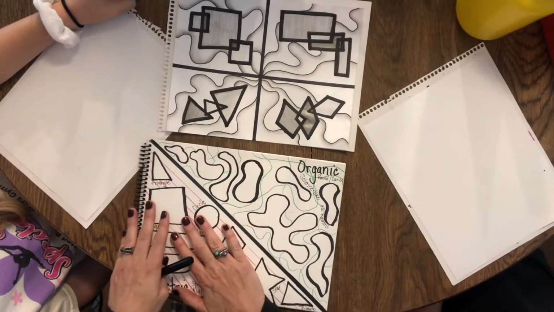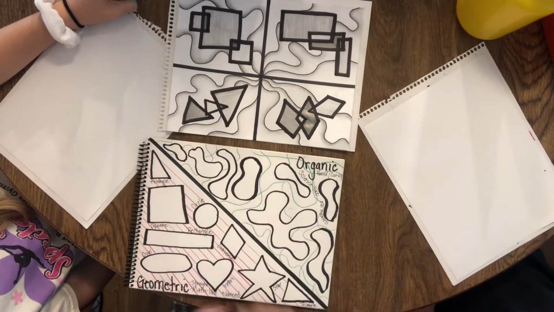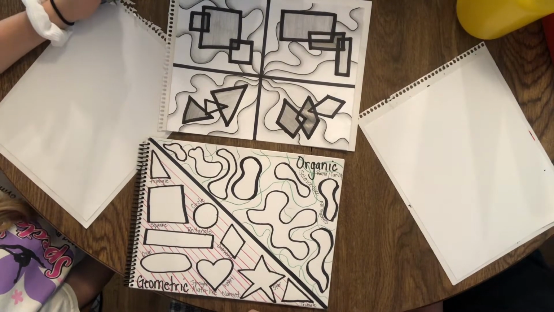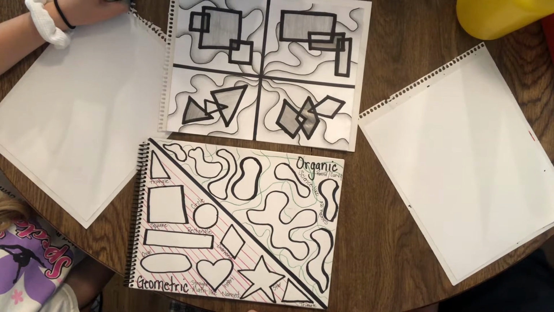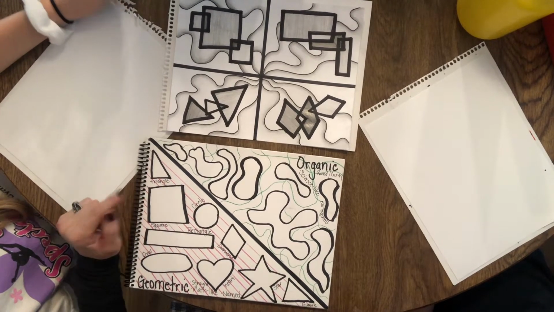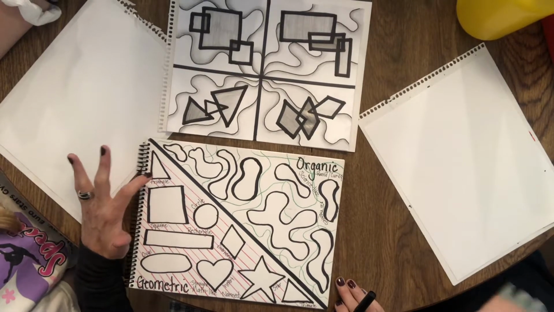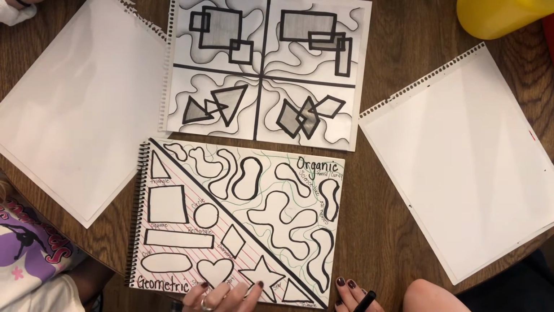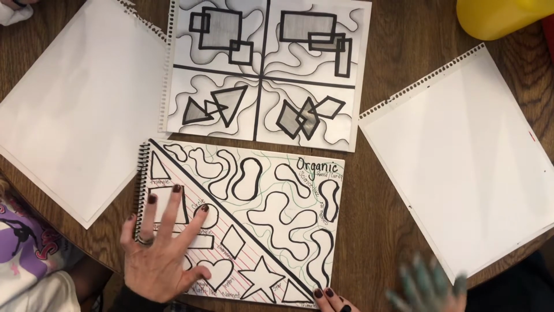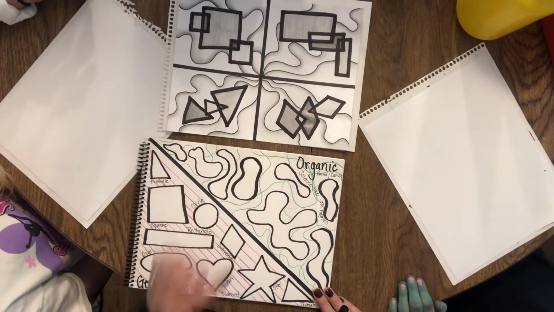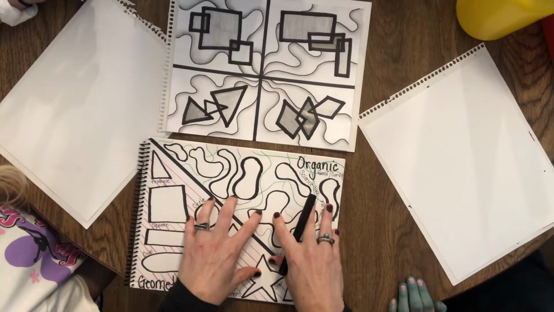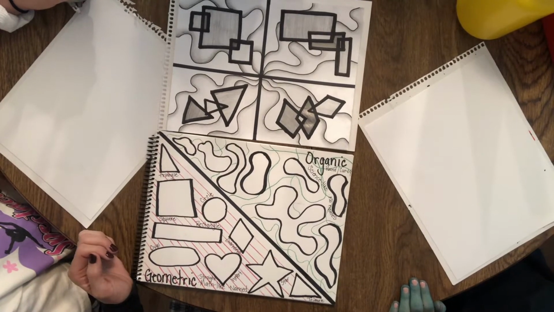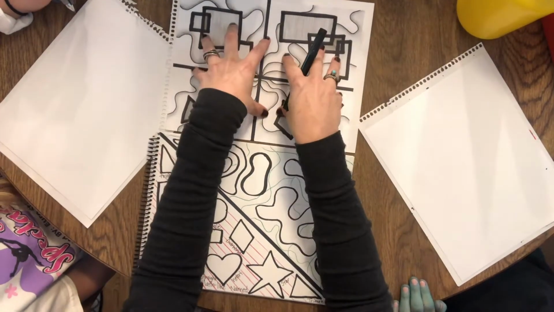Geometric, on the other hand, is more straight. They have angles, they have corners, they have names. So if you can name it, it's going to be geometric. Triangle, square, rectangle, oval, heart, diamond, circle, star. Okay, and this one I have straight lines, this one I have curvy lines. So we are going to use what we know about organic and geometric shapes to create a work of art.